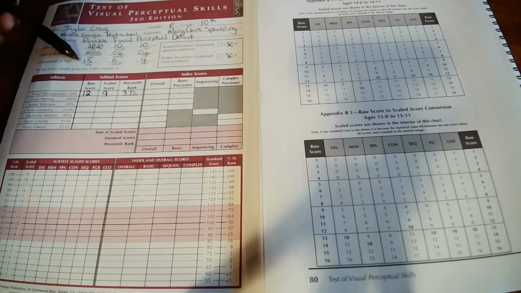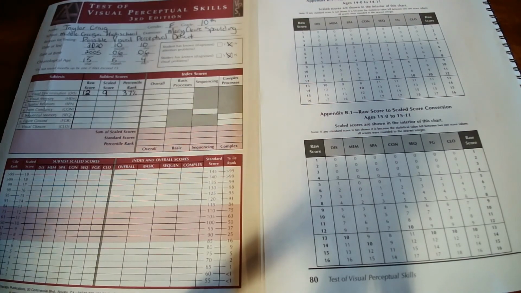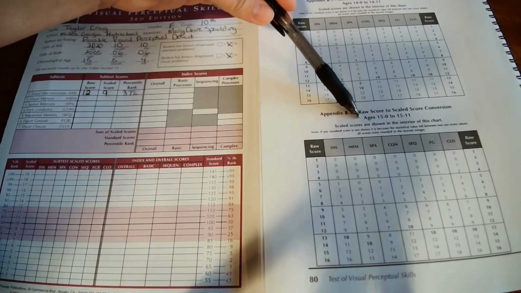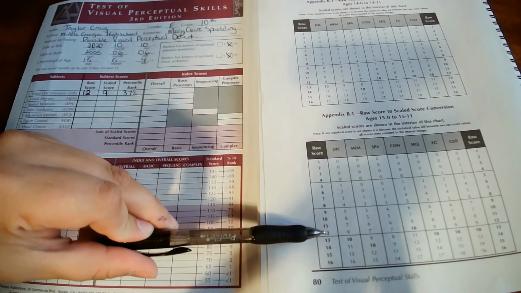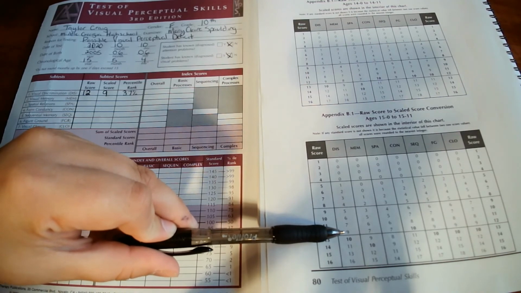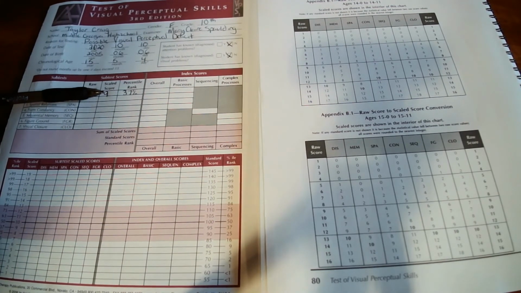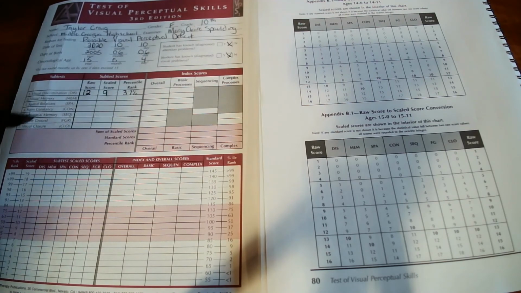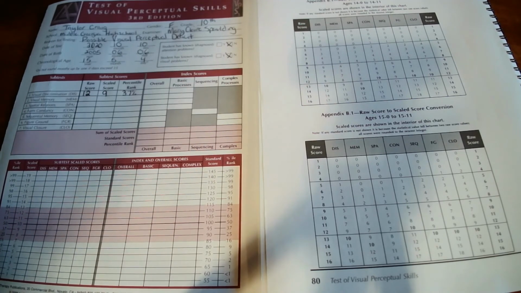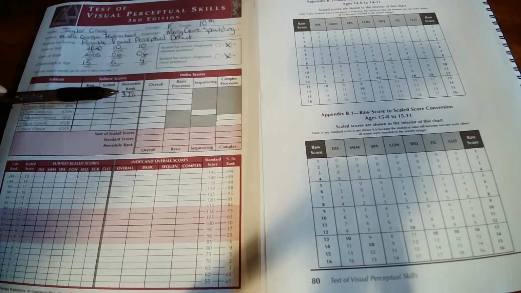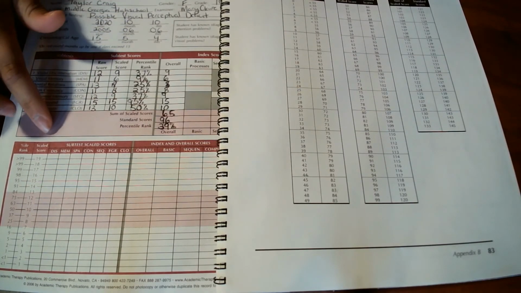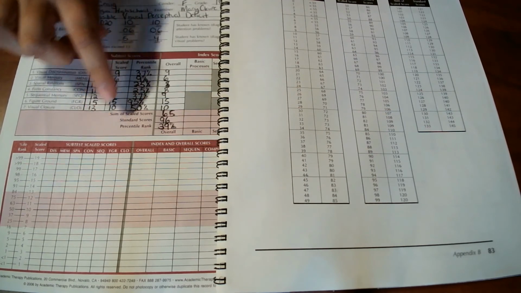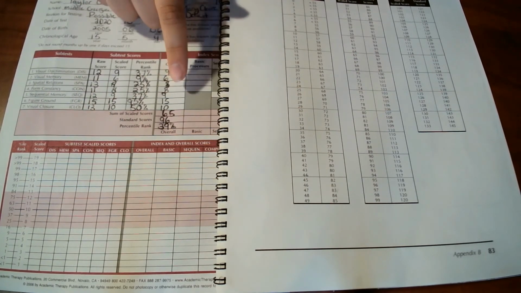Then, using the client's age, you go to the appendix, you find their age, find their raw score, which in Taylor's case was 12, and then you find their scaled score, which in Taylor's is 9. Then, using their scaled score, you find 9, go over, and her percentile is 37.